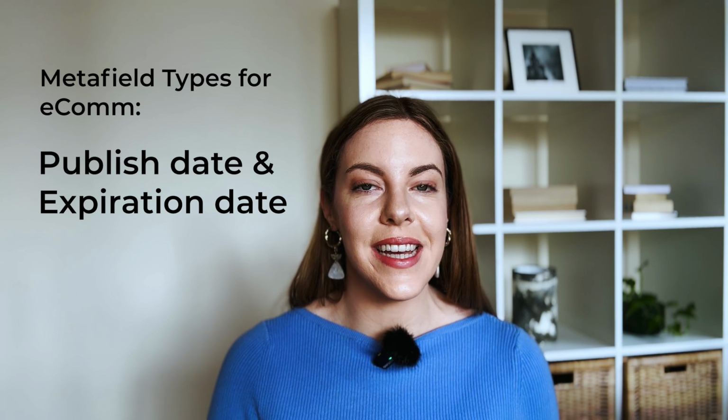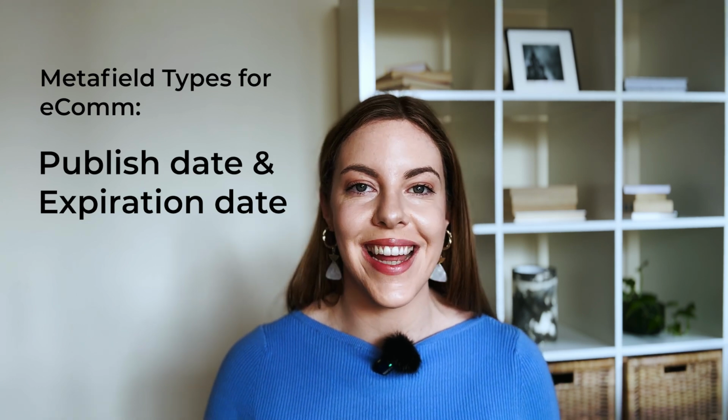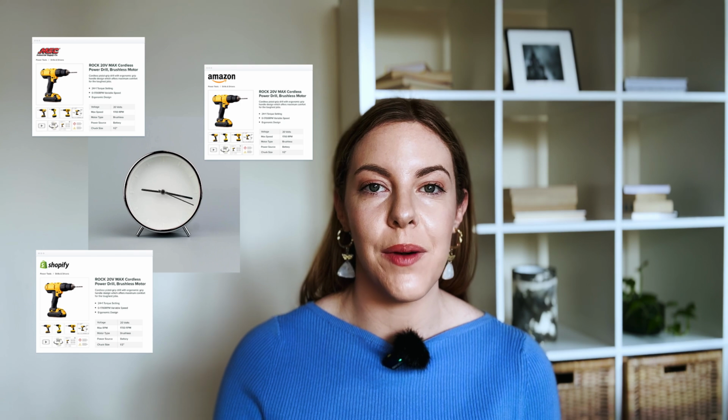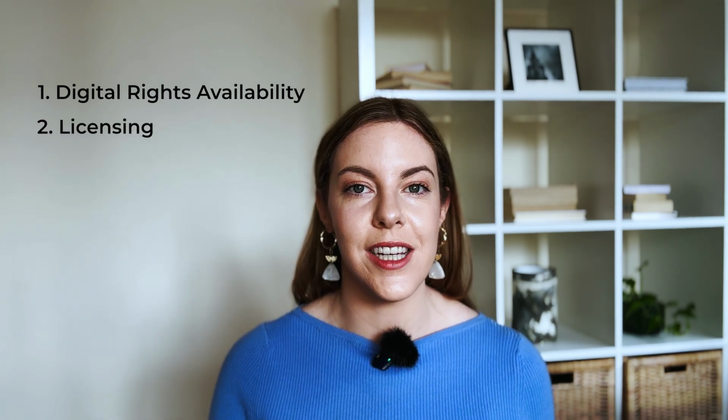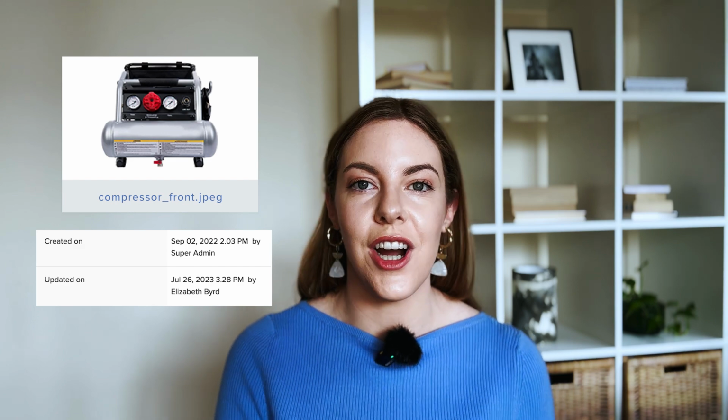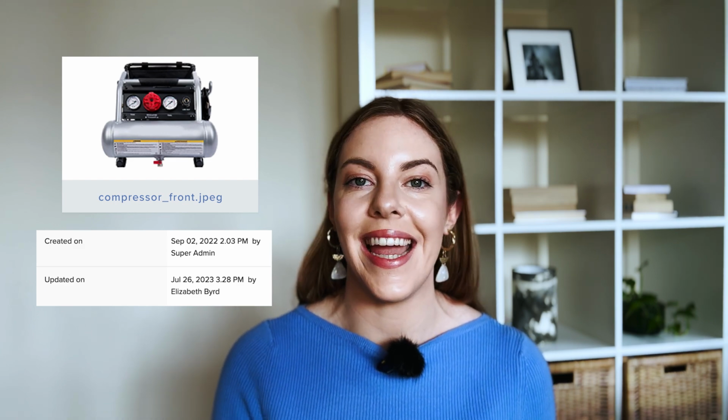The third Metafield is the publish date and the expiration date. Oftentimes, an image has a time window. This is especially accurate for e-commerce product images that are introduced at one point in time and then removed at another point in time due to digital rights availability or licensing. The ability to properly document and track publish dates and expiration dates is a huge benefit from a digital rights management point of view. It's also implied that when new products are introduced, these dates can be handy.